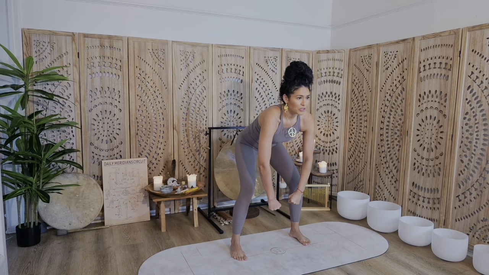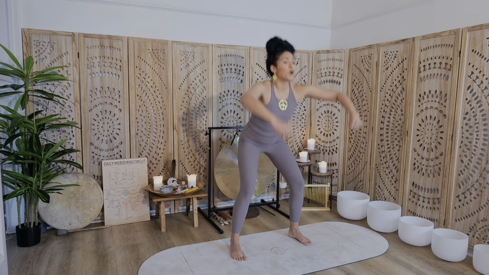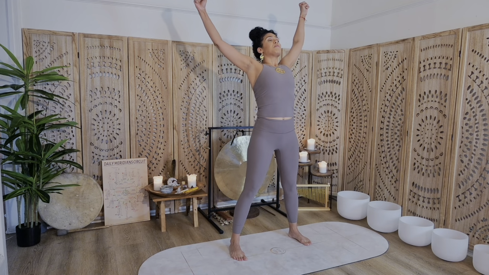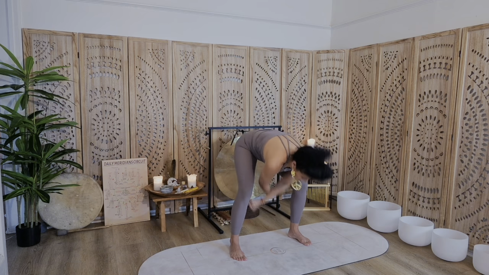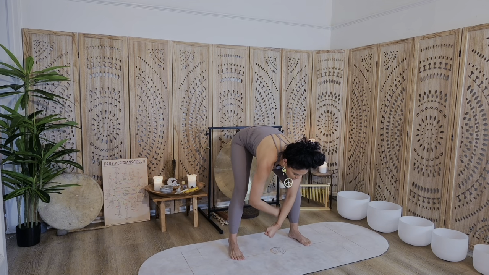Slightly bent here. We'll do a 3-part inhale as we bring our arms up in 3 separate movements. Inhale through the nose, bring your arms up a bit. A little bit more, all the way up. Take a full breath in and then as you let your arms come down, crossing them in front of you, opening that throat chakra.